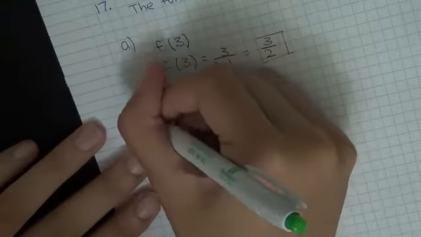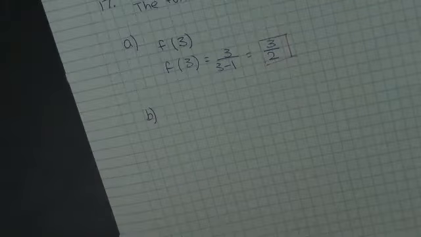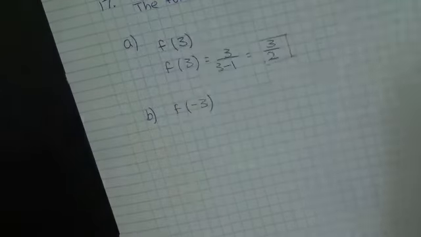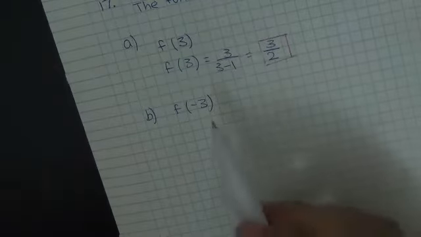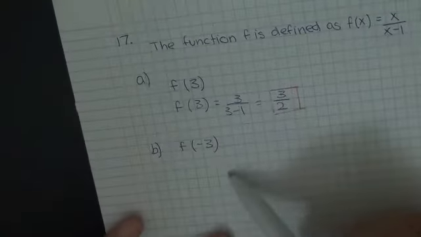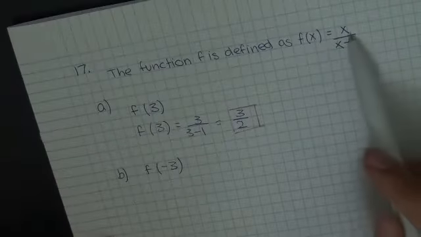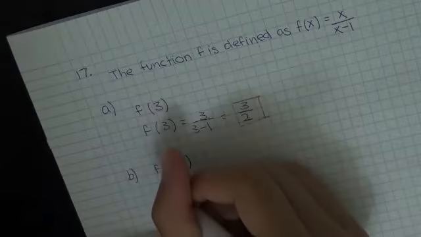And the final problem, which is basically the same, but with a negative number, is f of minus 3. So we do the same. We plug in the negative 3 into the x here, there, and there, like this.